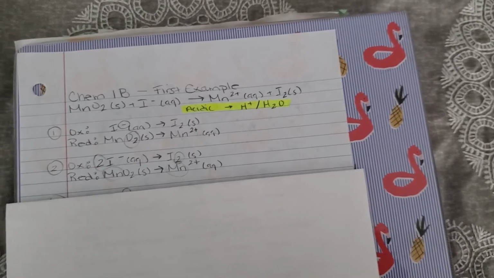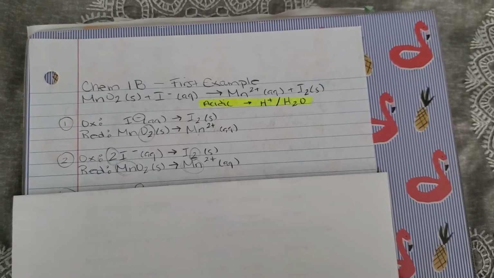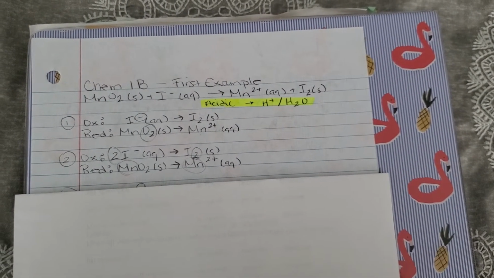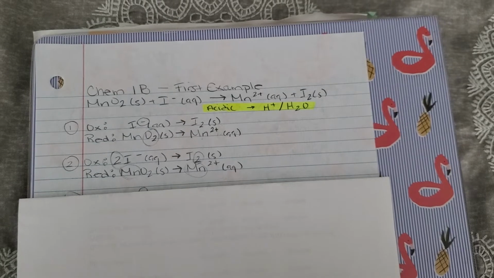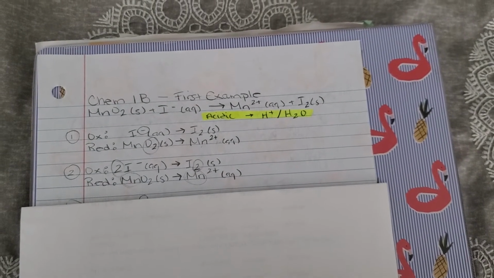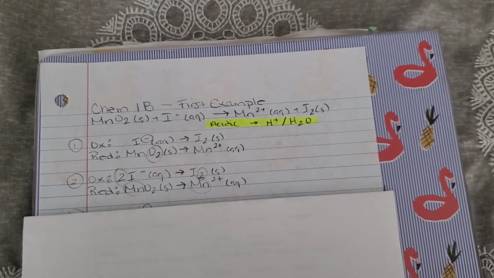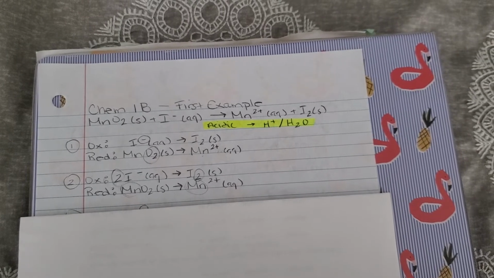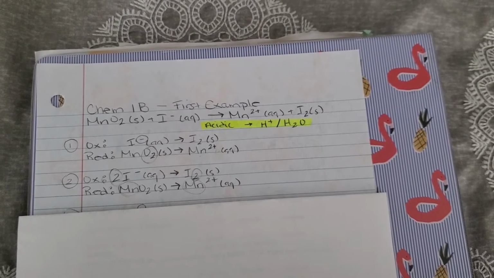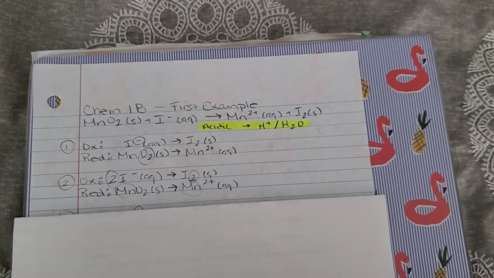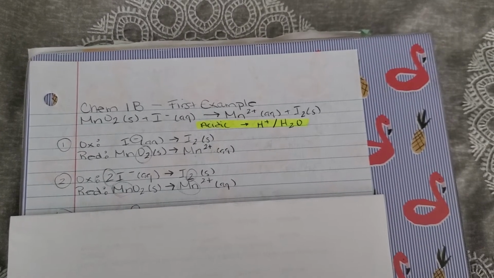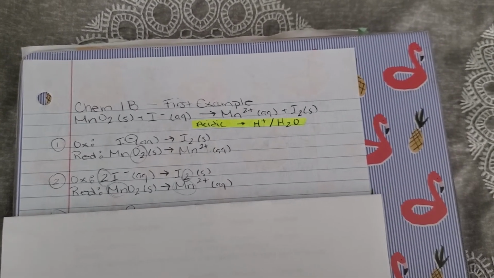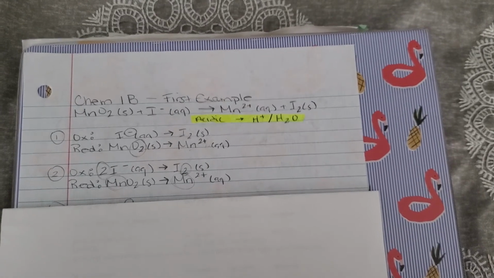Okay, so the second step was to balance the central atom. So for the oxidation reaction, on the right side, it's given to us that it's I2, so we know that we're going to have to use the coefficient 2 to balance that I- and have 2 iodine atoms on each side. And then for the reduction reaction, our central atom is going to be manganese, and it's actually already balanced because it's already 1 in 1, so you don't have to worry about that.